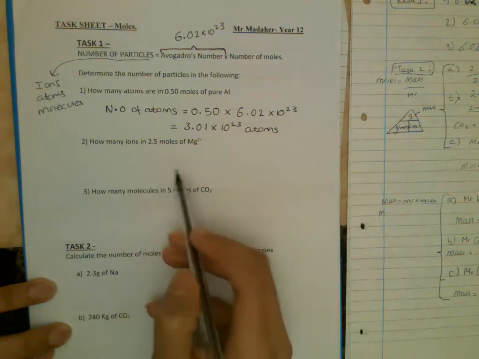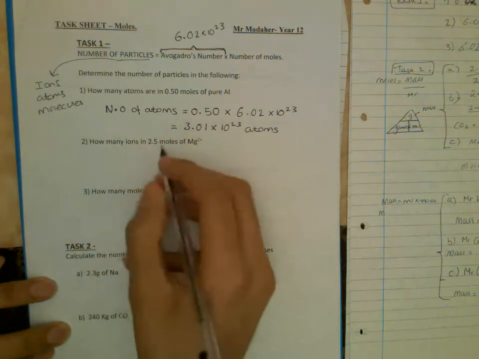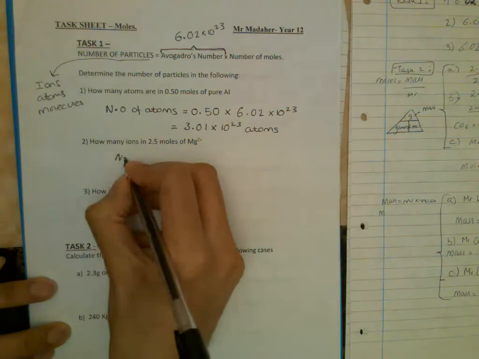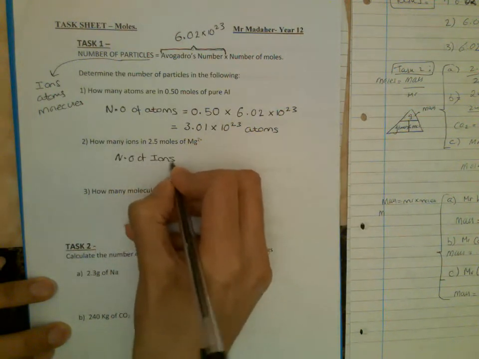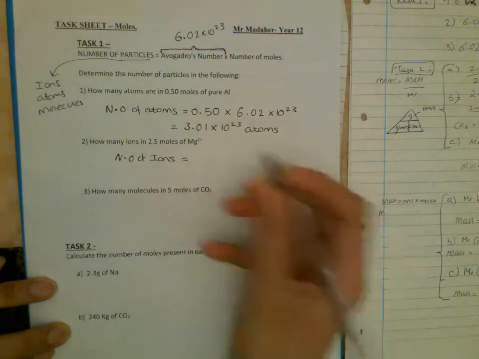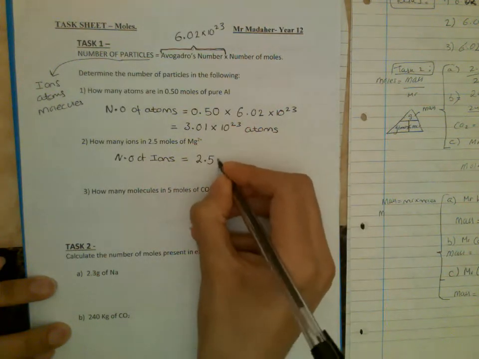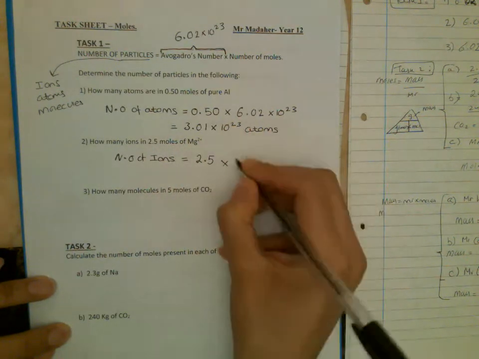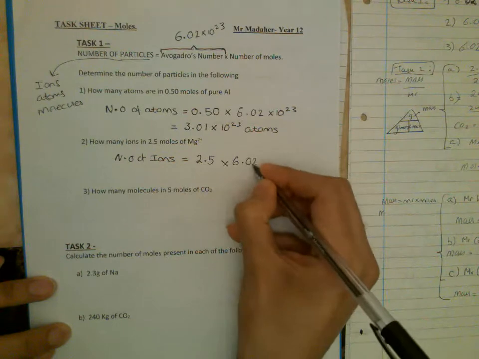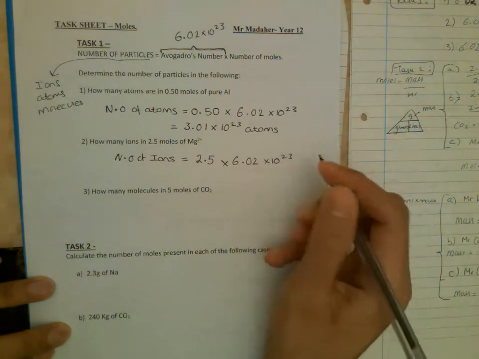Now we would apply the same principle, same equation, to question 2. So the number of ions is equal to 2.5, which is our number of moles, times by Avogadro's number, which is 6.02 times 10 to the power 23.